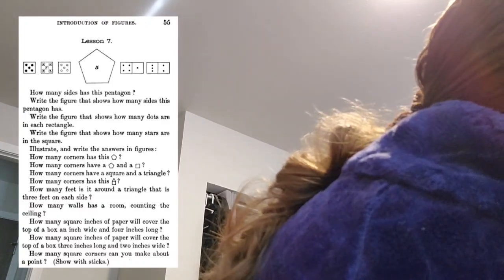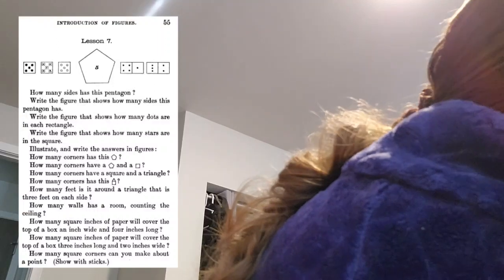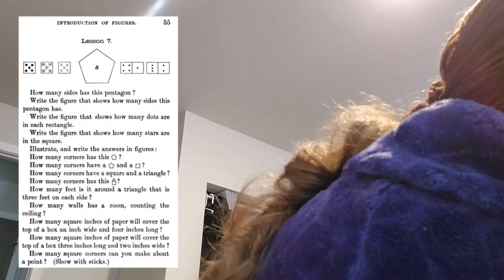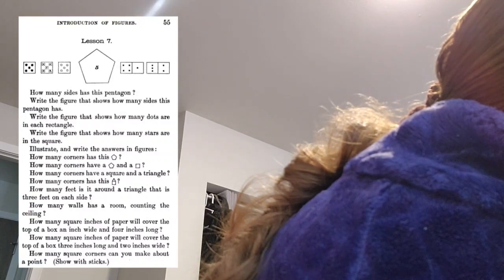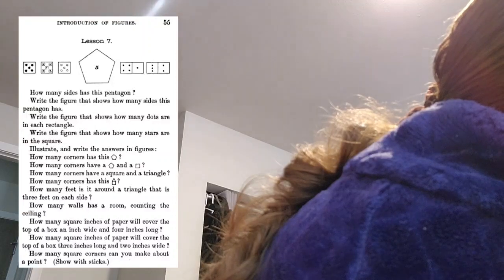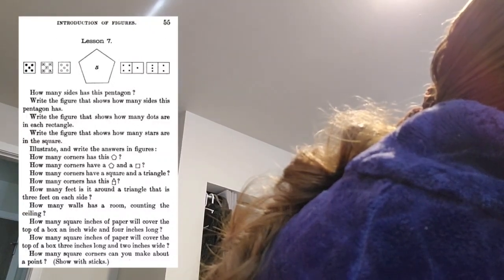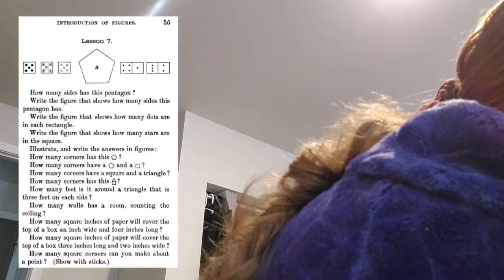corners. Wait, hold on. That's a square and a triangle. Okay. How many corners has this square holding a triangle? 3, 4, 5. No, 4 and 3 are 7. So it's going to have 7 corners.